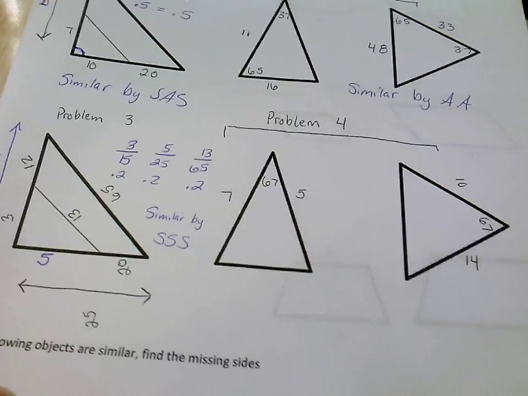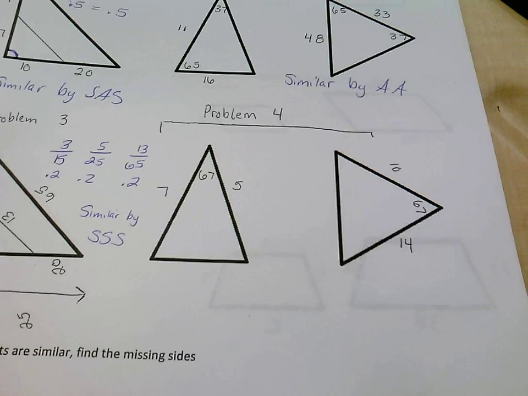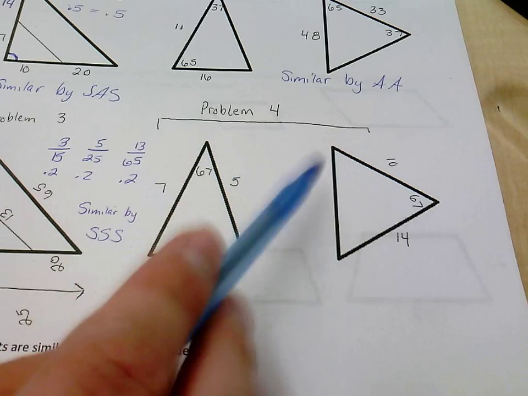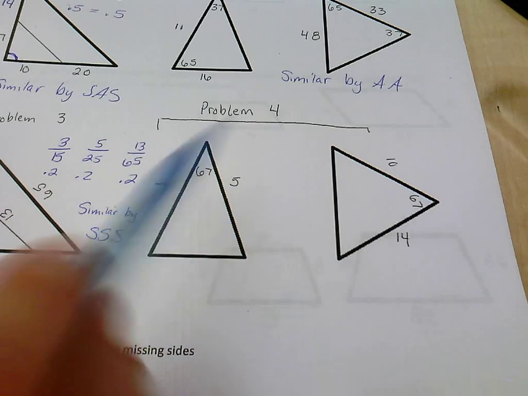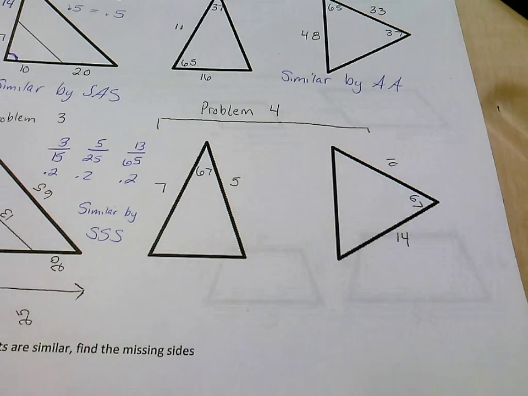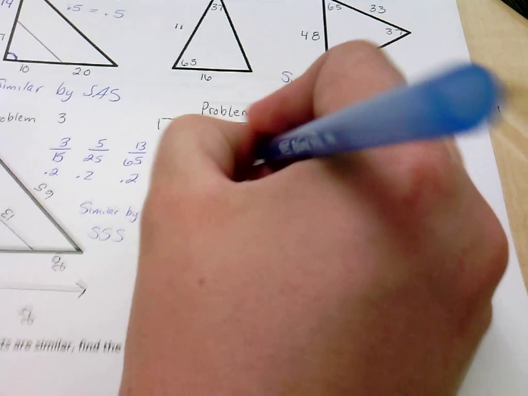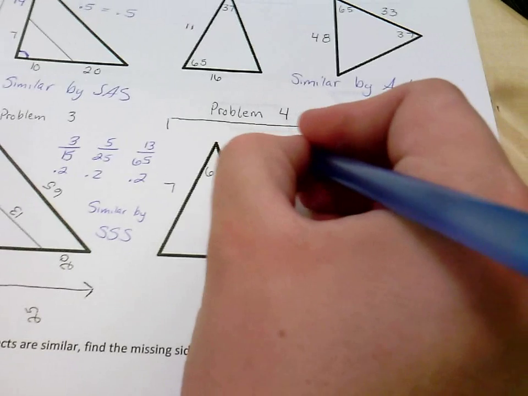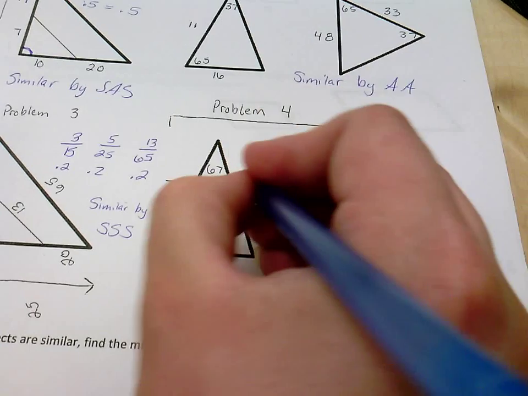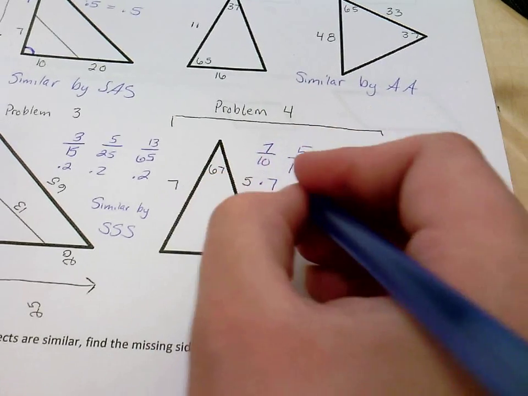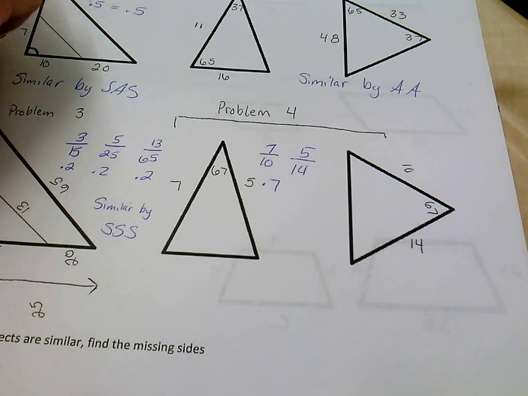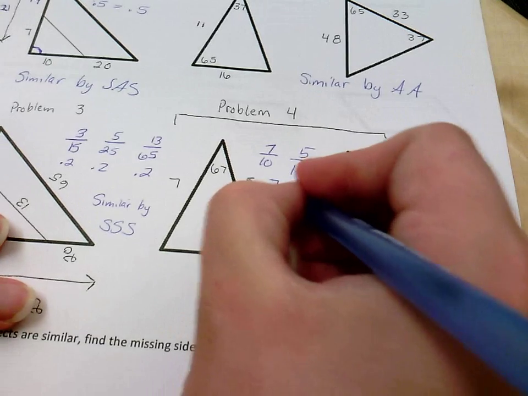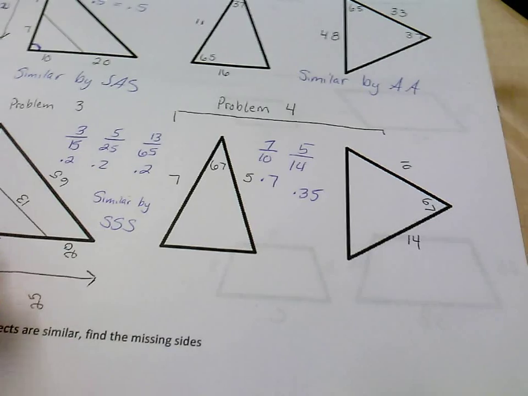Now this next one is a little bit tricky because you have to notice something. Yes, they have an angle in between that's congruent, but the side to the left is 7, the side to the left of that angle is 10, so this should be 7 over 10. This should be 5 over 14. This should give you 0.7. This will give you 0.35.